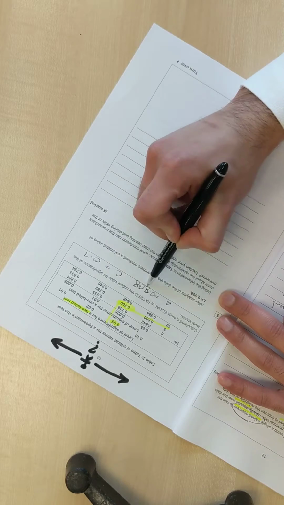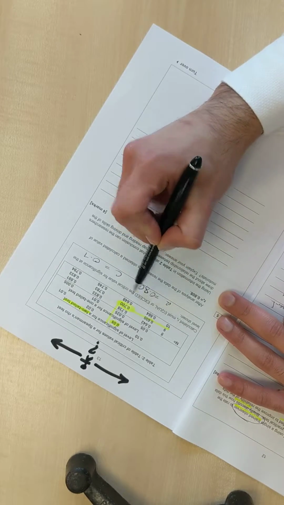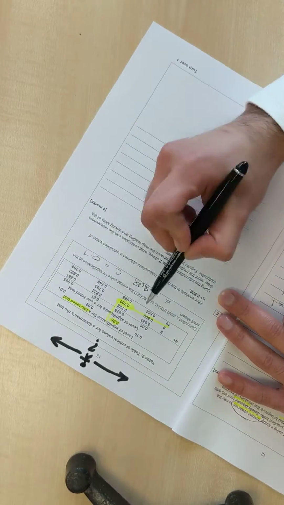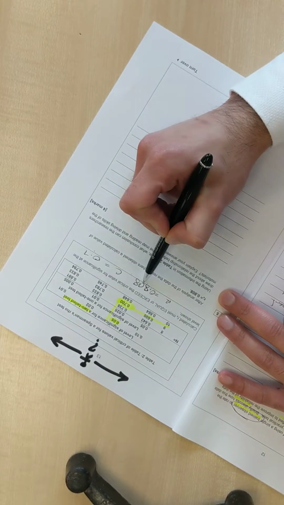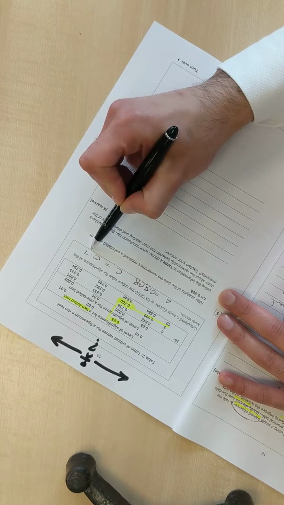Calculated R's must equal or exceed the critical value. This must equal or exceed this. This does equal or exceed this.